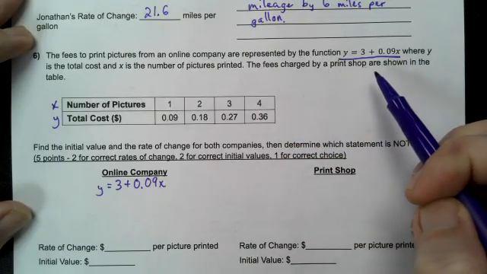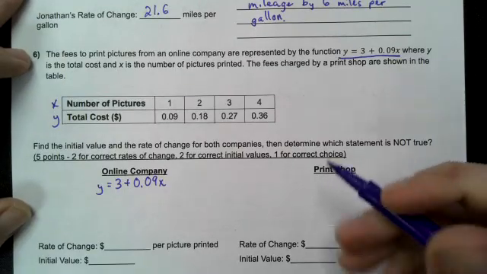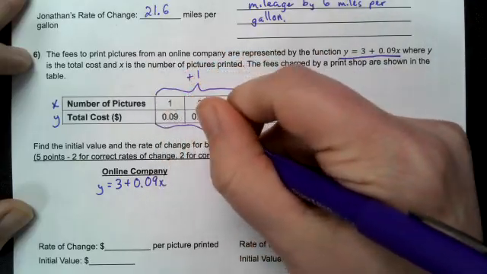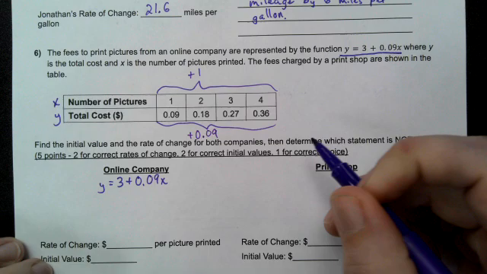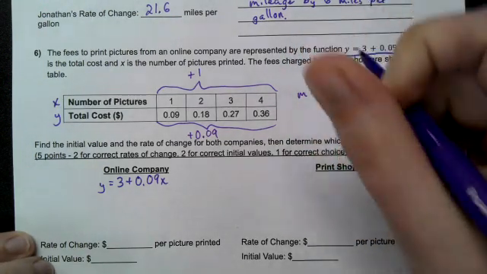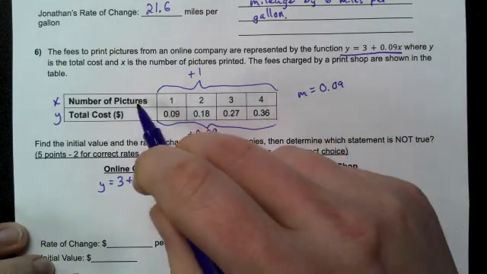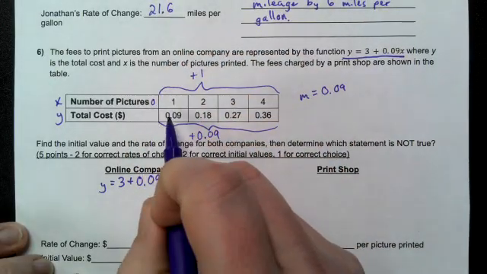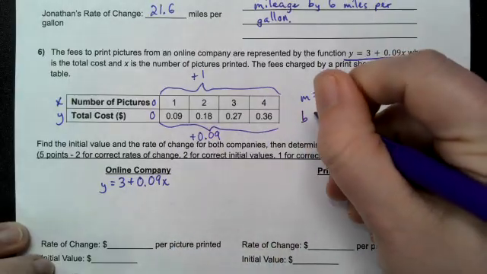The fees charged by a print shop are shown in the table. So we need to figure out what our function is going to be down here. This is going to be plus 1. This looks like it's going to be plus 0.09. So my slope is going to be 0.09. My y-intercept: if we back it up, if we minus 1 to get to 0, then we'd have to minus 0.09, which would also be 0. So my y-intercept is actually 0.